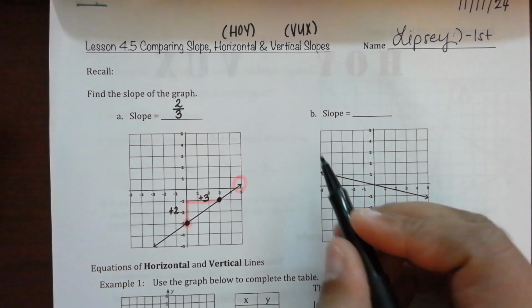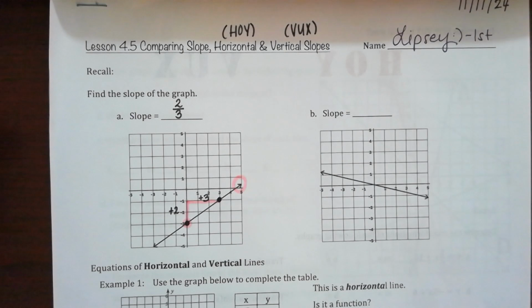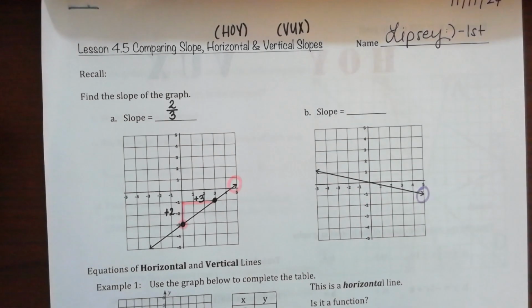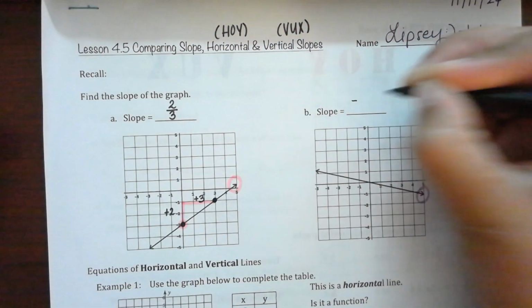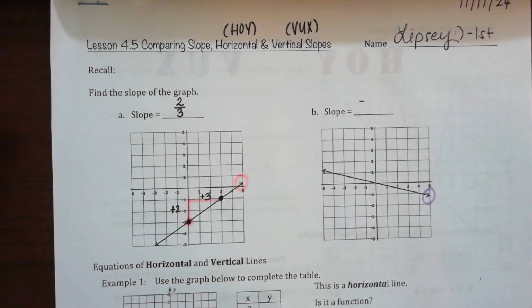How would you describe the slope for B? In one word. Negative. Because what is it doing from left to right? Going down. My rightmost arrow is pointing downward. So I know it's negative. So I know automatically I need to have a negative up here. So, where's my first lattice point that you want to use? (-4, 1).